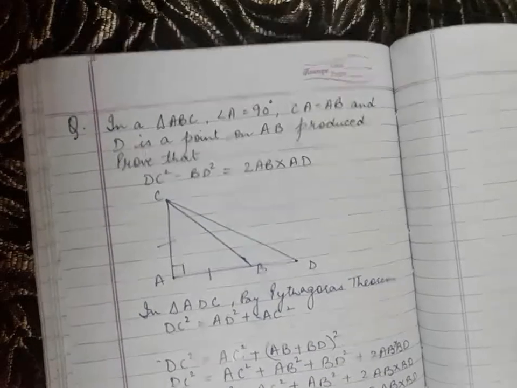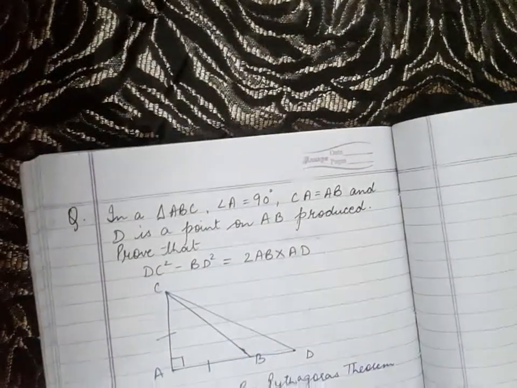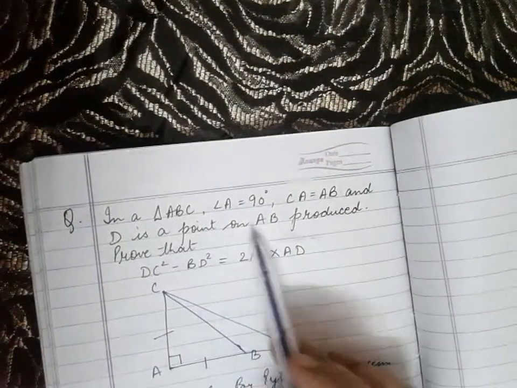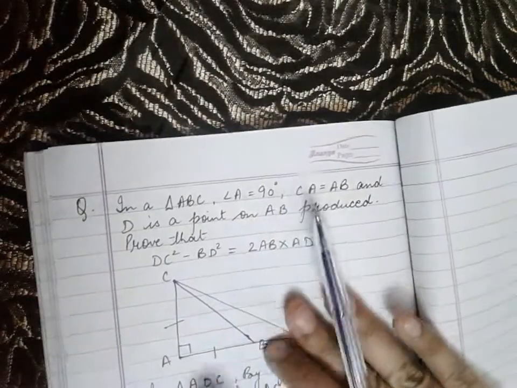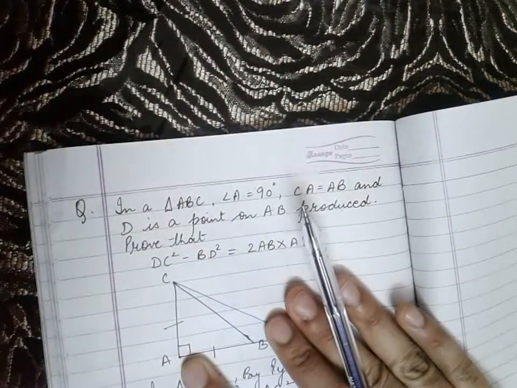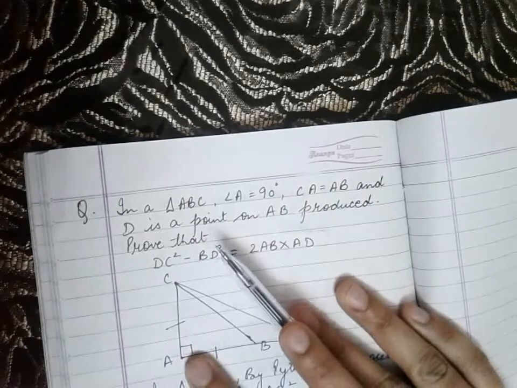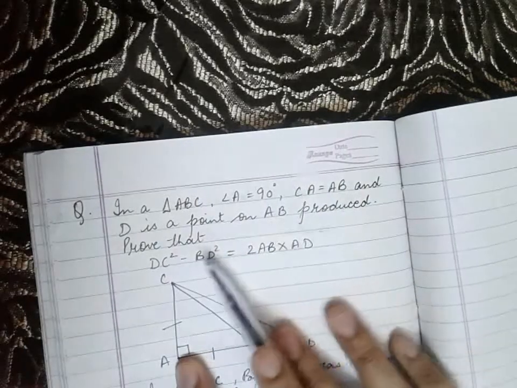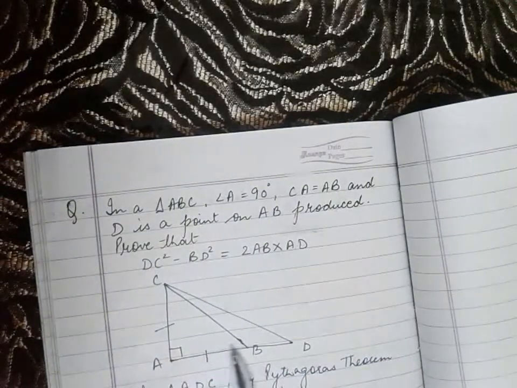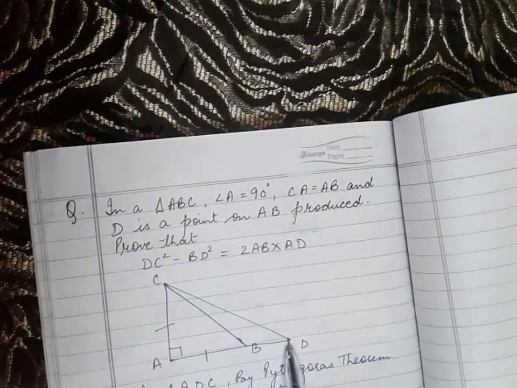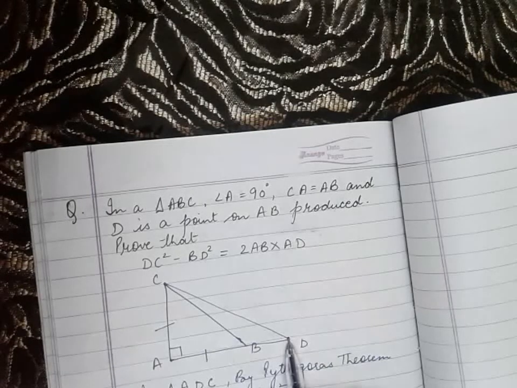Let us see one more question. In triangle ABC, angle A is 90 degrees. I have drawn the triangle here. ABC is a triangle in which angle A is 90 degrees, and D is a point on AB produced. We have produced AB forward, and D is a point on this side, AB produced.